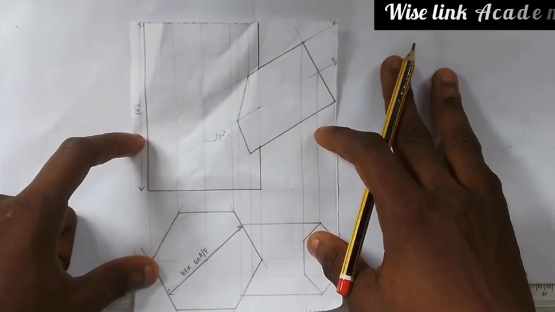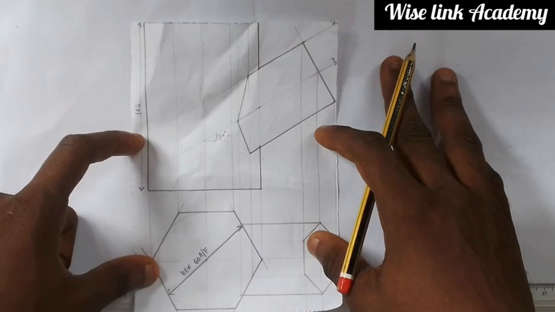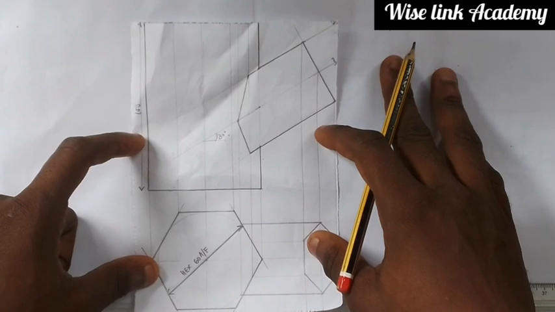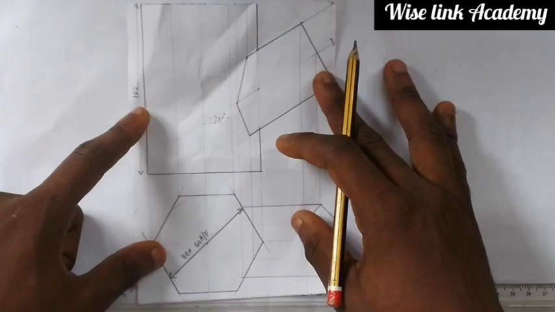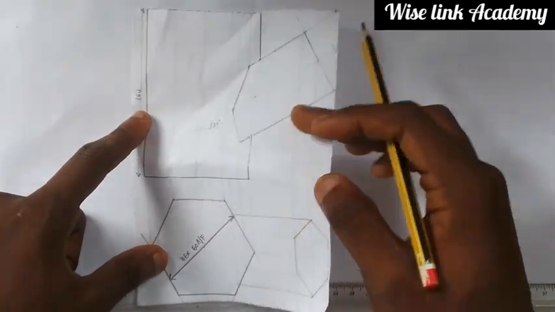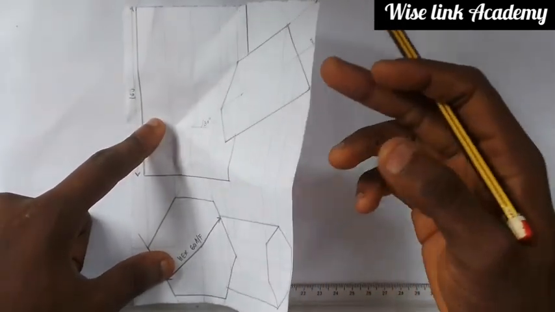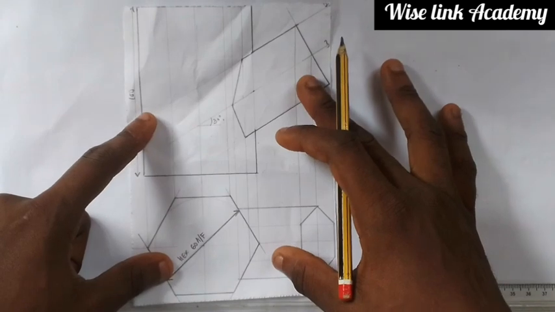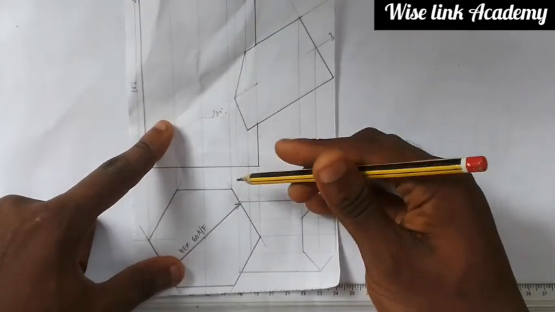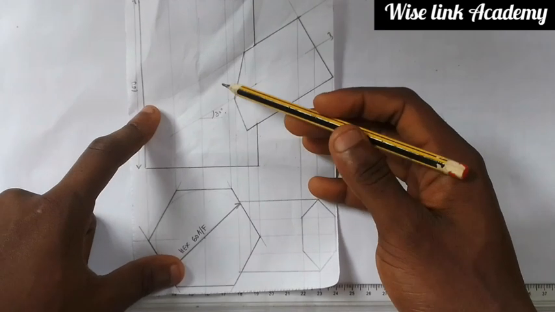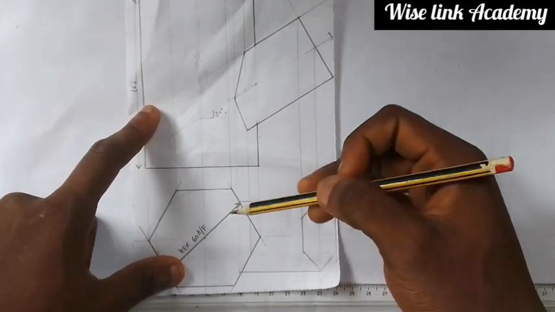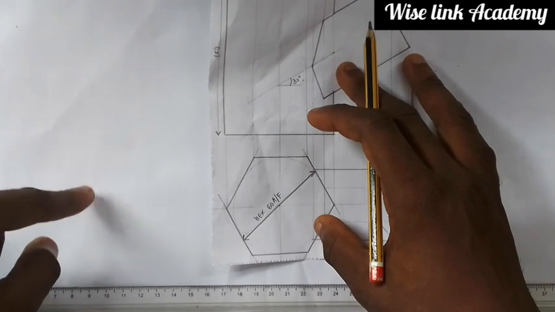Today we'll be looking into interpenetration, that is, hexagonal pipes matching together. This is a question below. We are told to find the interpenetration between these two hexagonal pipes, knowing that this is the plan and this is the elevation. So our first task here is to reproduce the plan on our sheet.